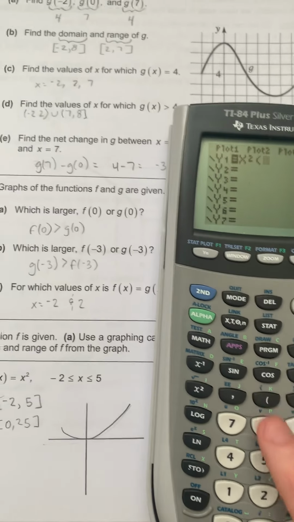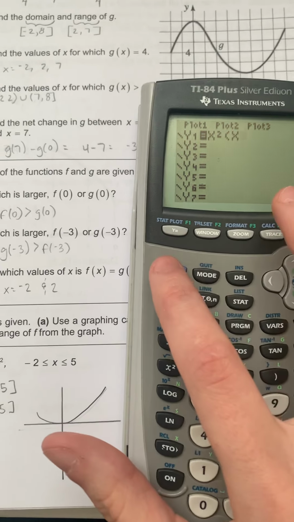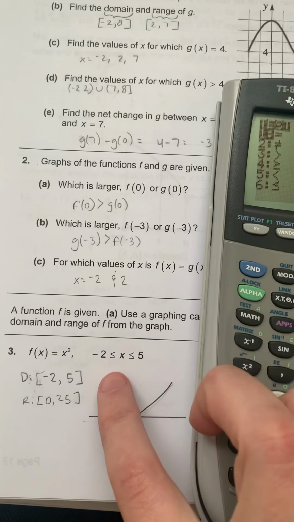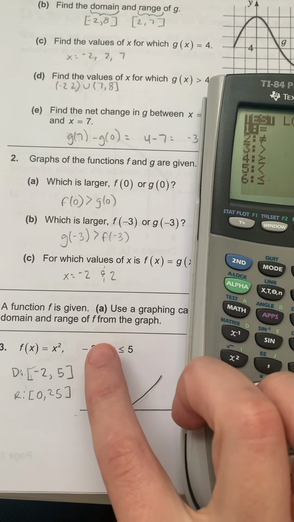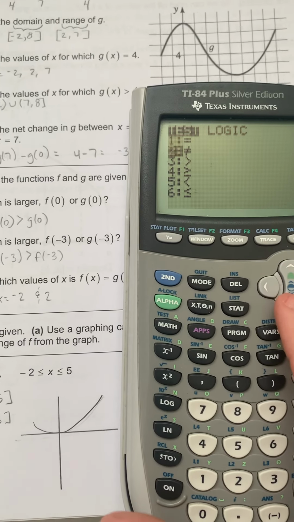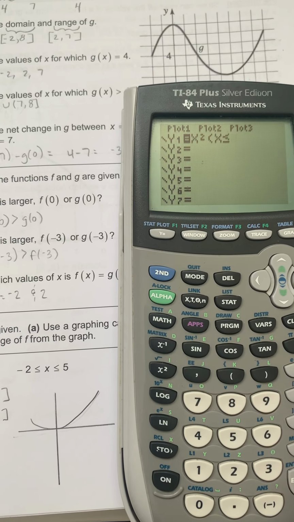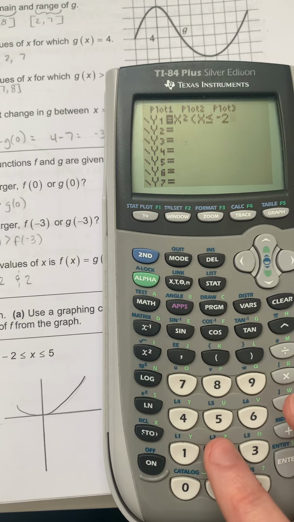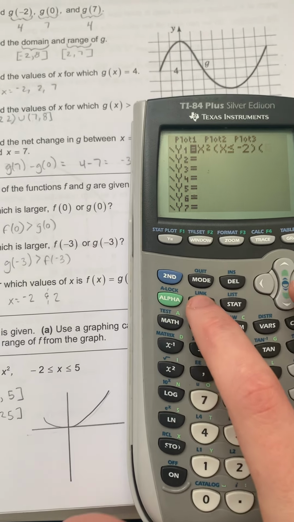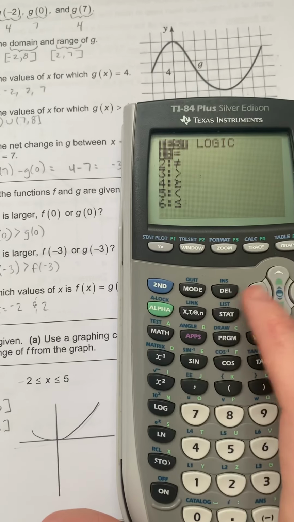So we want x. So put in your variable in parentheses right after that, and then hit your second math. And then we want x to be less than or equal to -2. So we'll put that in first. Less than or equal to -2. Close your parentheses, open another parentheses, put in your variable key, and then hit second math again.